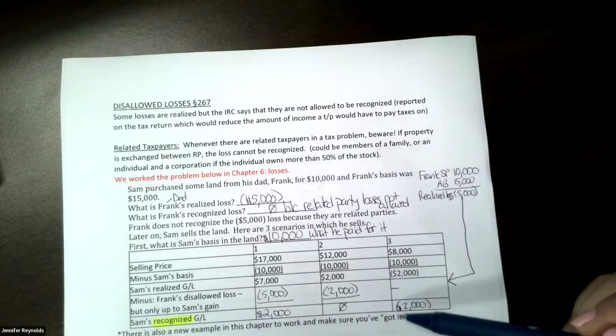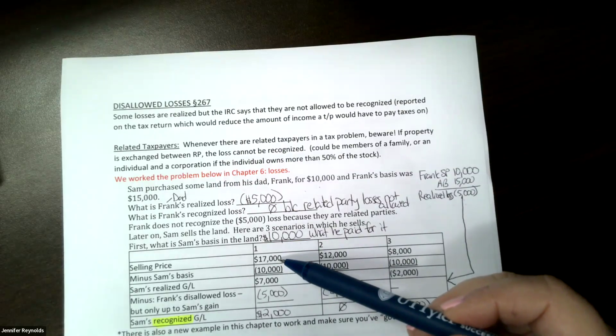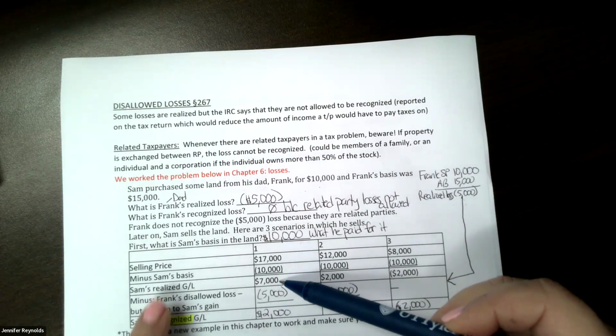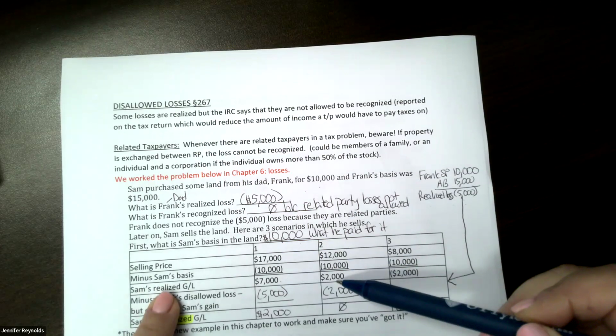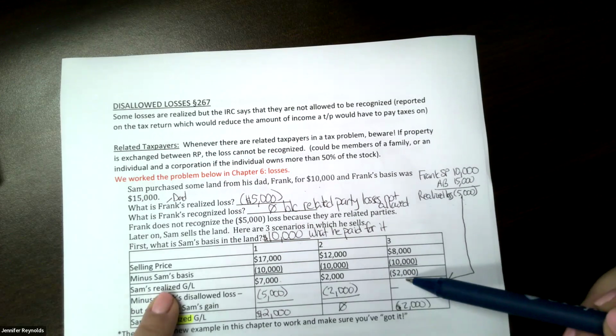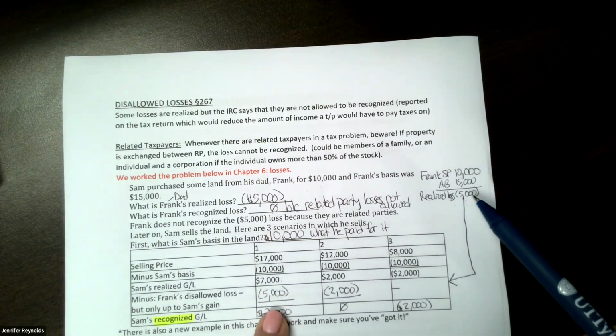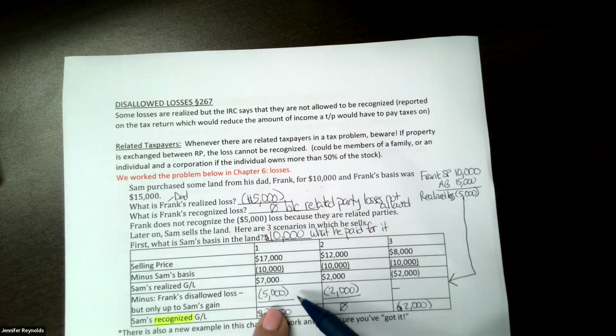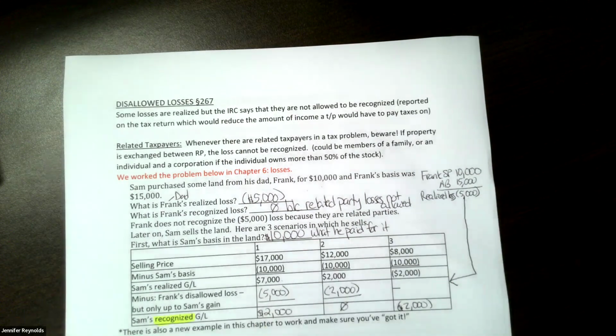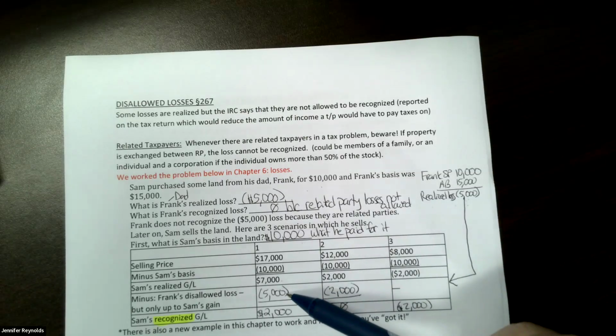So we have three scenarios. If Sam later on sells it for 17 grand, he's got a $7,000 realized gain. If he sells it for a little less, a 2,000 realized gain, and even less, Sam's got a realized loss. The rules say Sam can use his dad's realized loss that his dad never got to recognize, but they can only use it up to the point where it would have Sam not go below zero as far as a recognized loss. So look, he gets to use all 5,000 of it here. That ends up with Sam recognizing only a $2,000 loss. Good for Sam. That helped him.